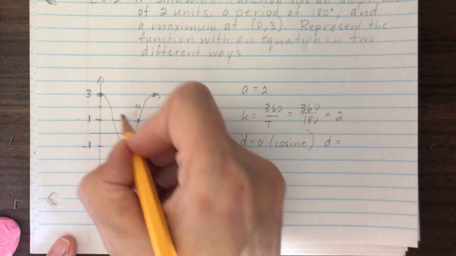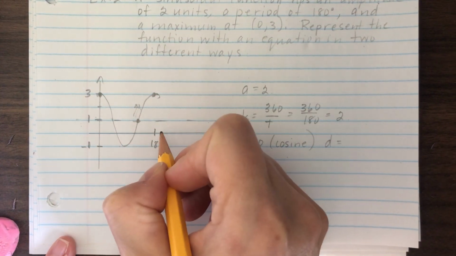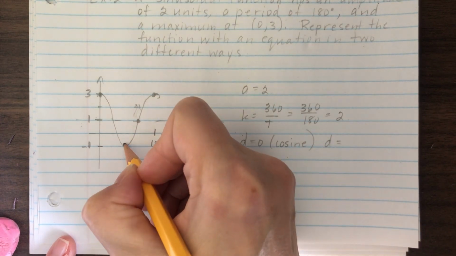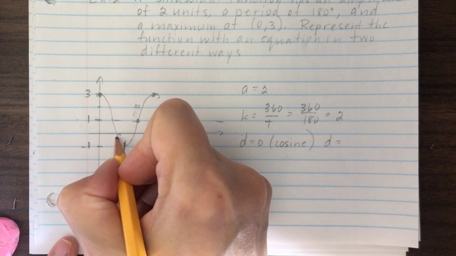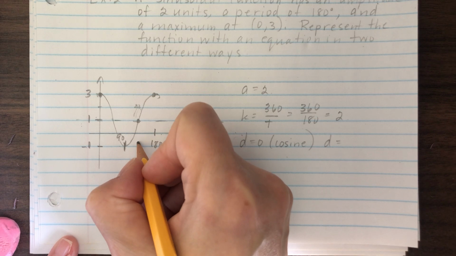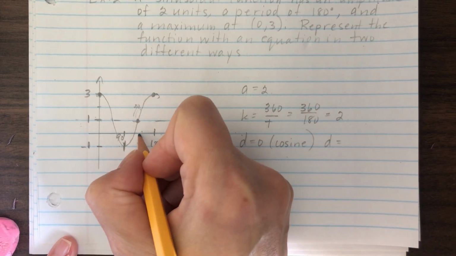Well, this is 3/4 of the way from 0 to 180. Halfway between 180 is 90, and halfway between 90 and 180 is 135 here. Okay?